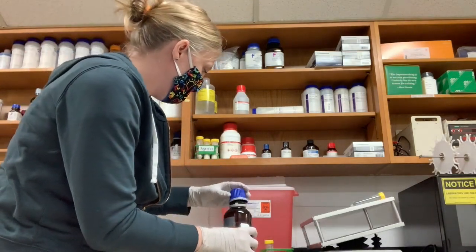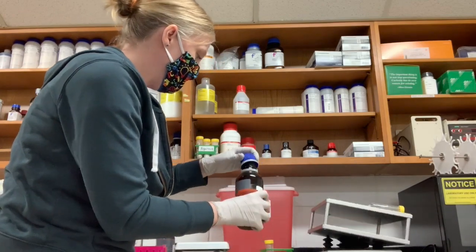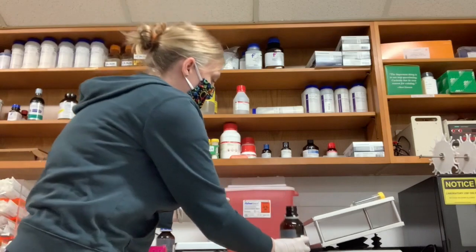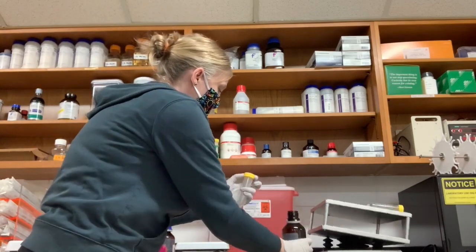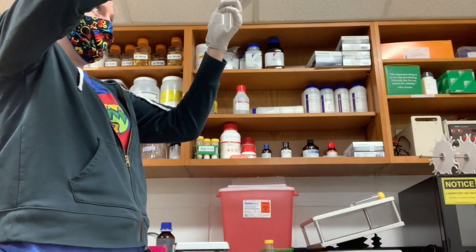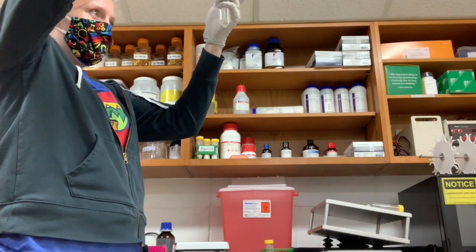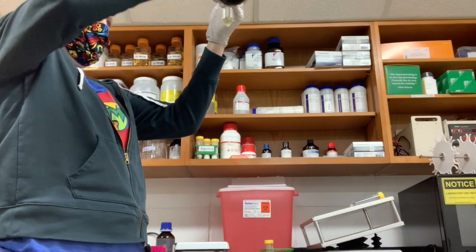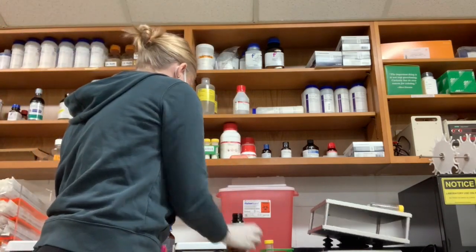milliliters. So I have my Tween 20 here, and I have my conical, and I'm going to very carefully pour until I have 5 milliliters. And there's a line on the side of the tube that you can see at 5 milliliters.